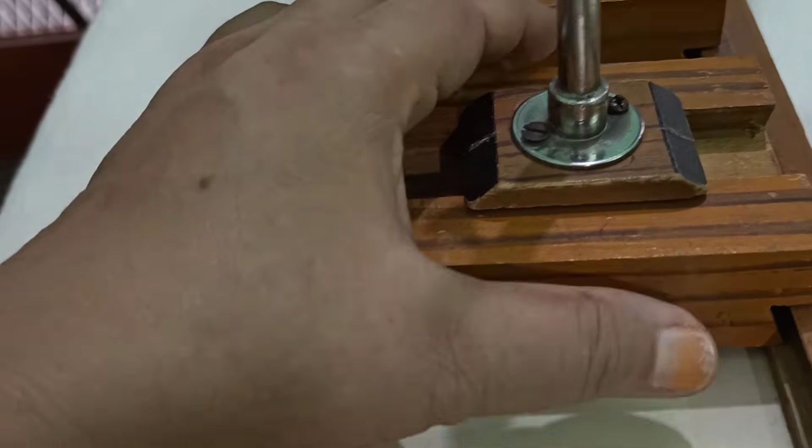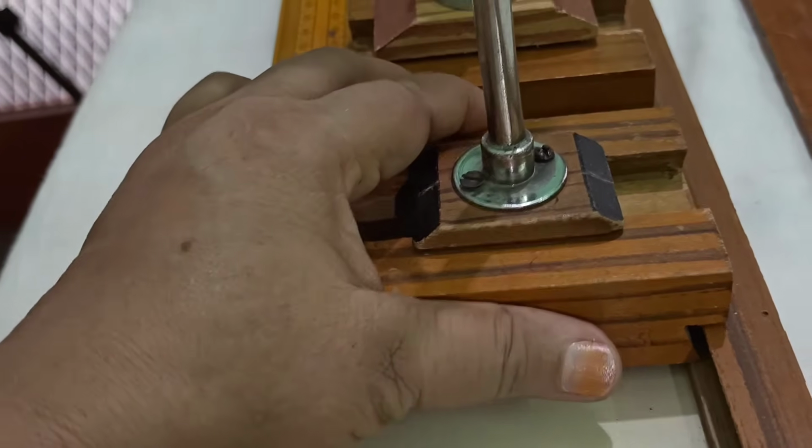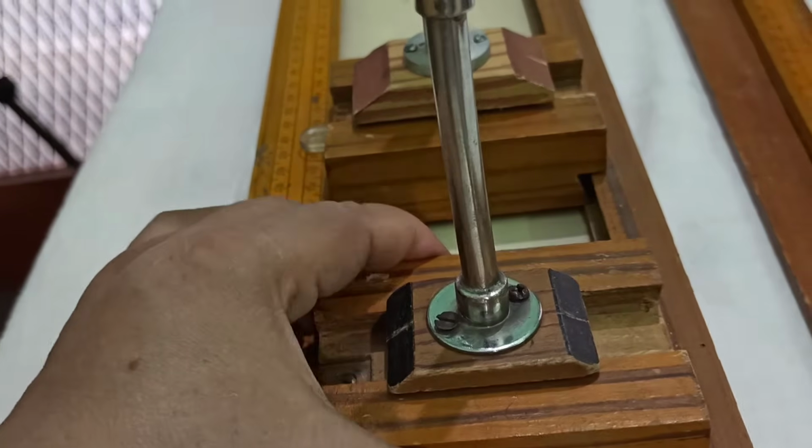So now we have to find that position by shifting the image pin left and right and keep moving our head left and right.